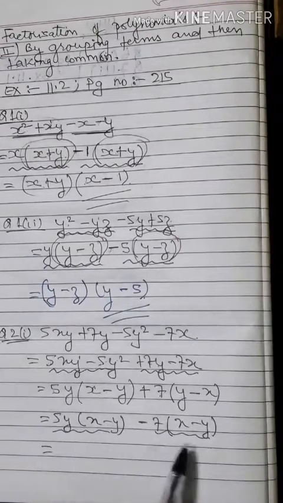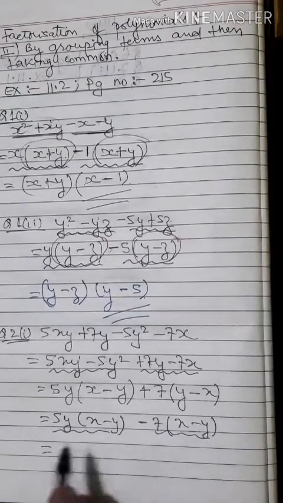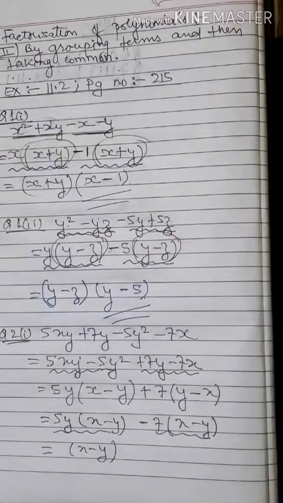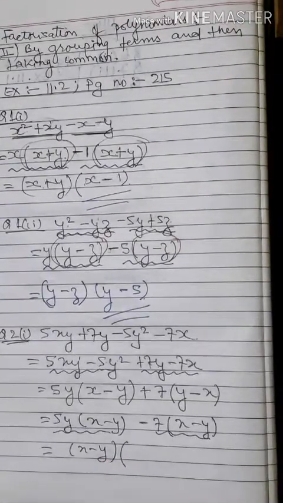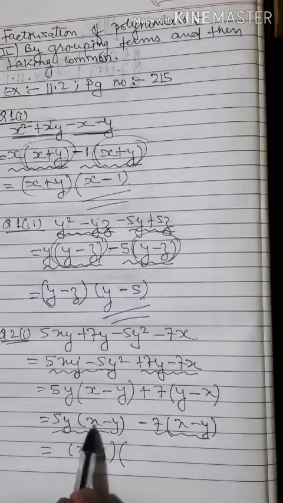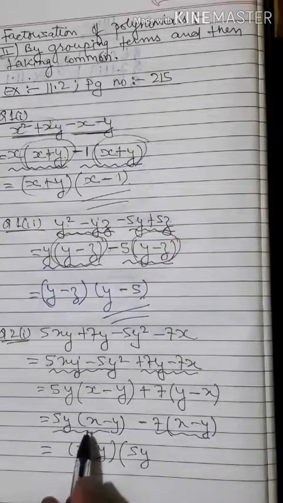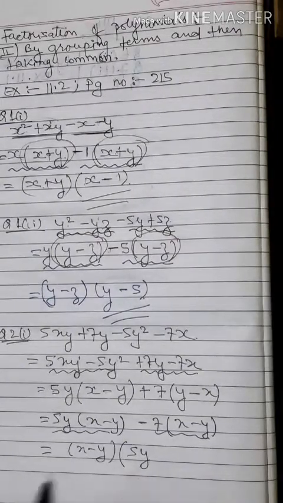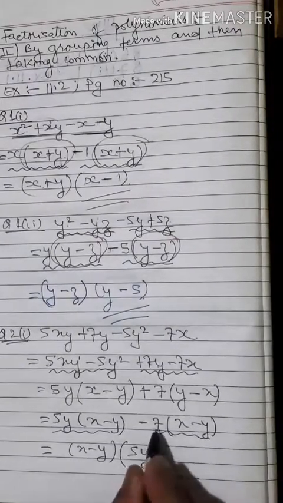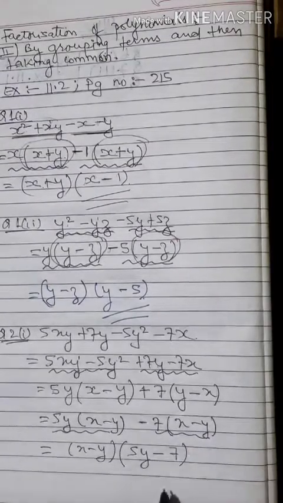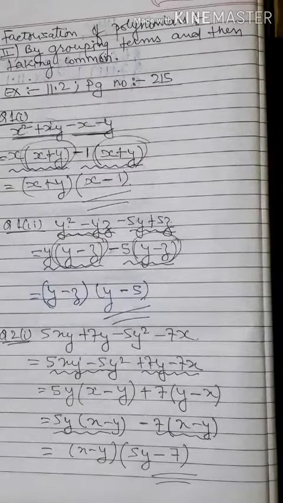But we have x minus y, we have x minus y. So what is our common factor here? X minus y is the common factor here. Now we'll write down the leftover. So out of the first group, what is left over? 5y is left over. X minus y, already we have written it outside. Then comes the minus, then the 7, x minus y, already we have written it outside. So this will be the factor.